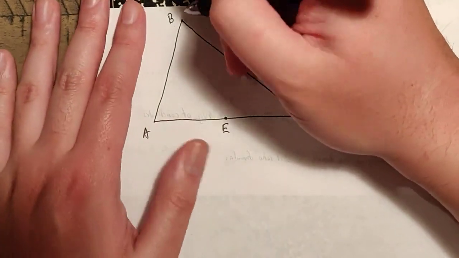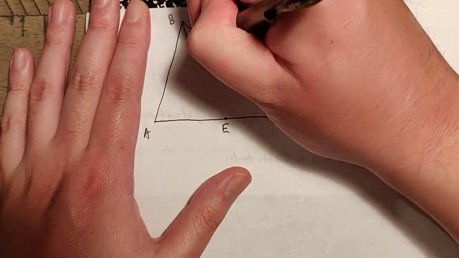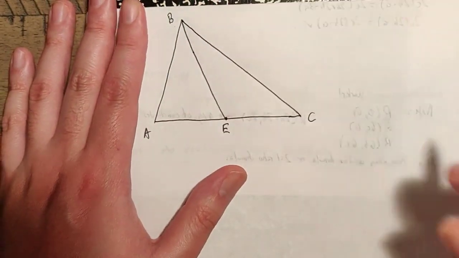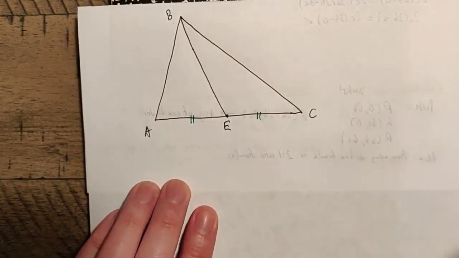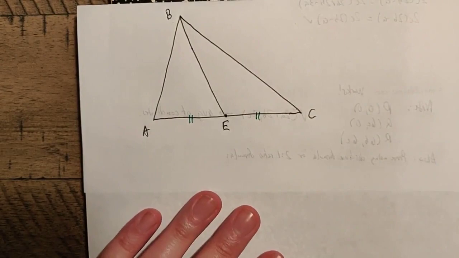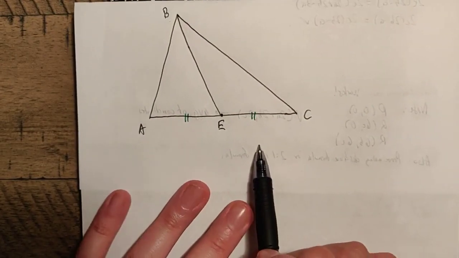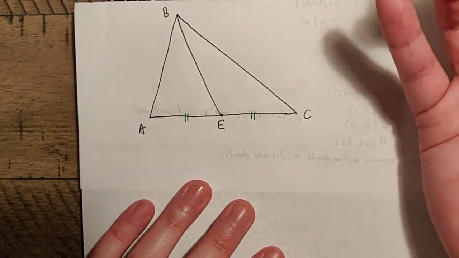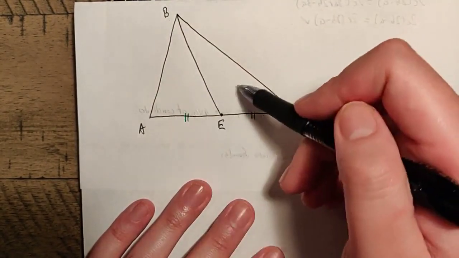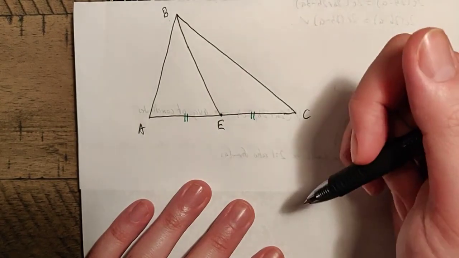And what I'm going to do is draw BE like this. So let BE be a median. I'm going to set it up so that AE and EC are congruent. Now note that in this setup, when you look at this triangle, it should not be too hard to show that these two sub-triangles have exactly the same area.